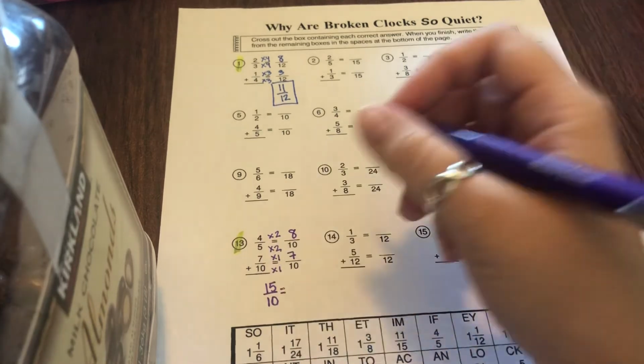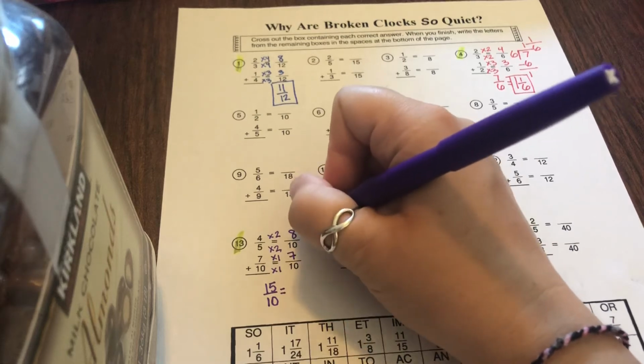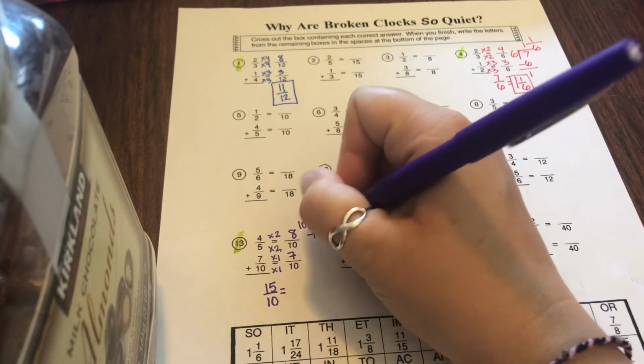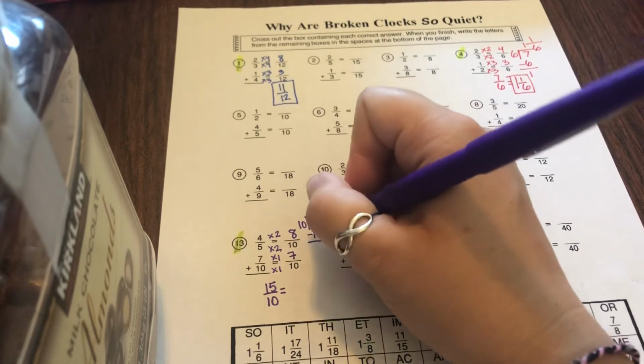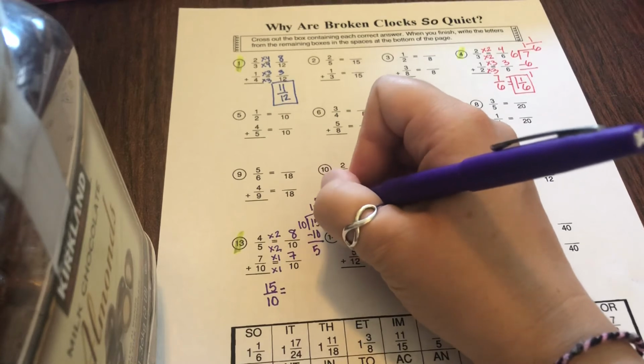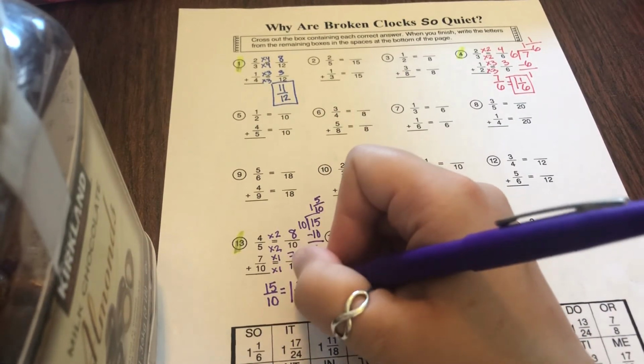Just like on problem number 4, this is improper. So take the top, divide it by the bottom. 10 goes into 15 once, and 1 times 10 is 10. When you subtract 15 minus 10, you get 5, so you put your remainder over what you divided by. That means 15 over 10 is the same as 1 and 5/10.